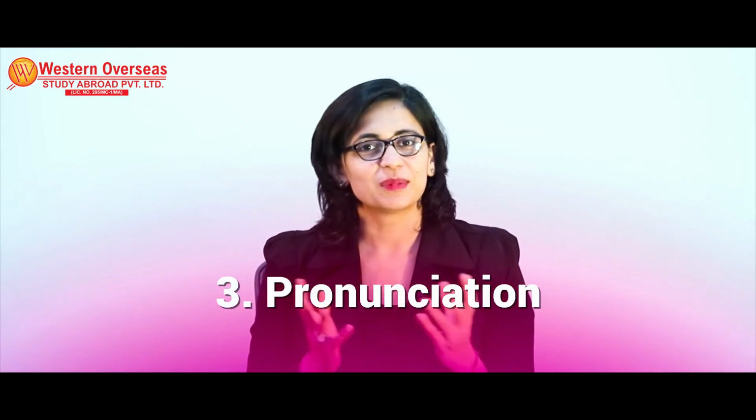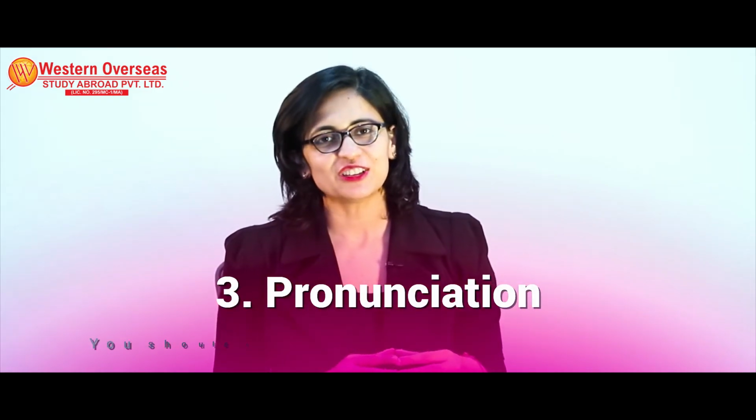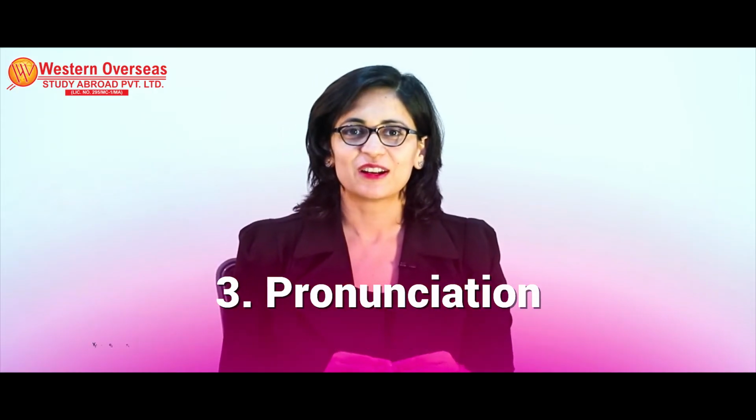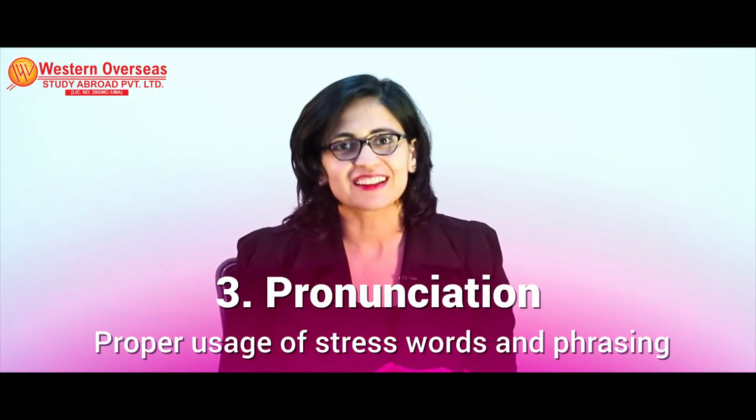Third, pronunciation. For the pronunciation, you should try for native-like articulation, proper usage of stress words and phrasing. Please remember, this does not mean that you should try to copy the native-like accent. That is something different. Pearson acknowledged both the regional and national level of pronunciations.